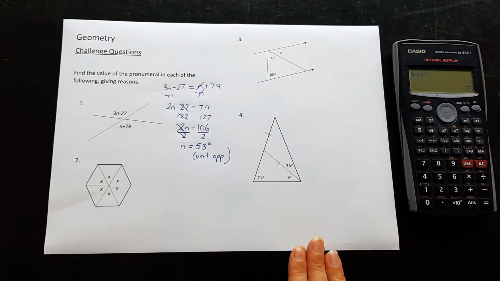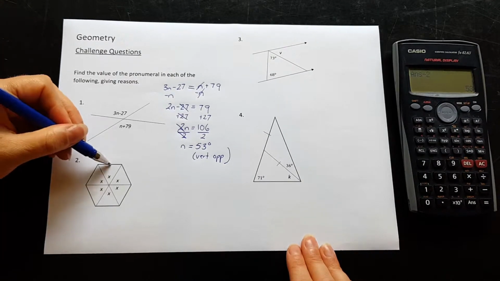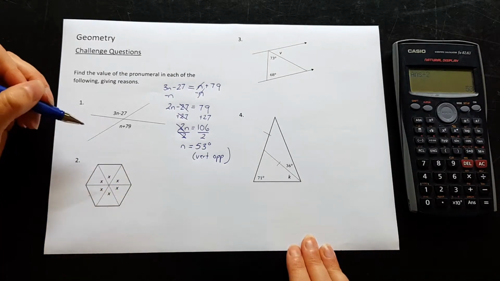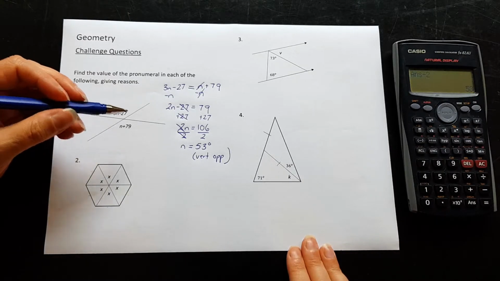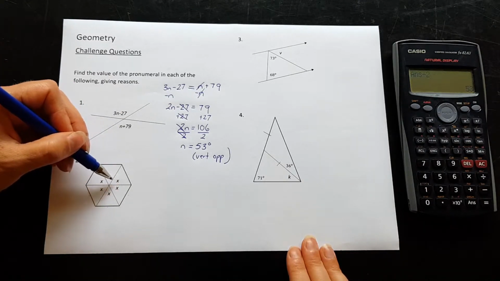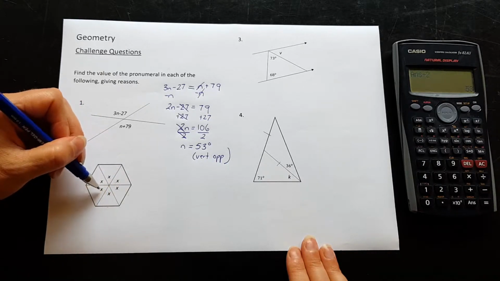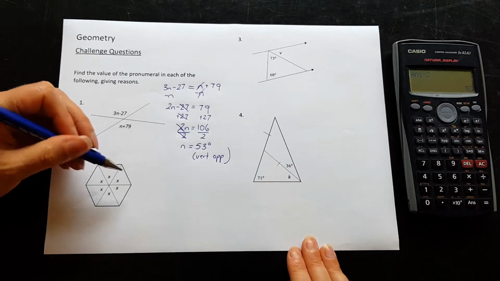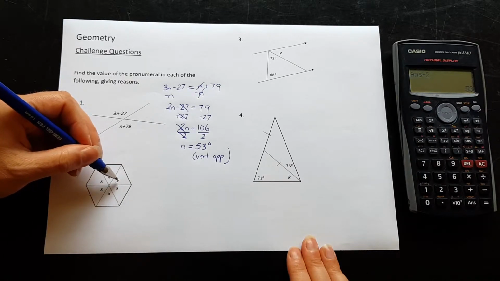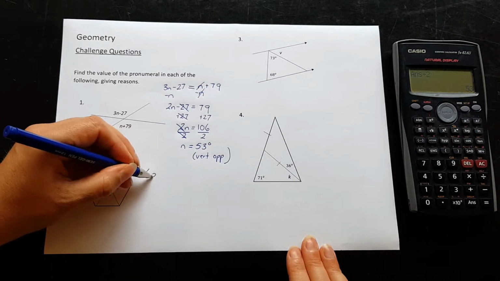All right, let's have a look at question 2. I want to find the value of x. Now I have a 1, 2, 3, 4, 5, 6-sided shape here. I have a hexagon, but I'm actually looking on the inside of this shape. All these triangles here, it's been cut into triangles, and all these angles are the same and they're all x. So what I can do is add all of those together. 1, 2, 3, 4, 5, 6x.